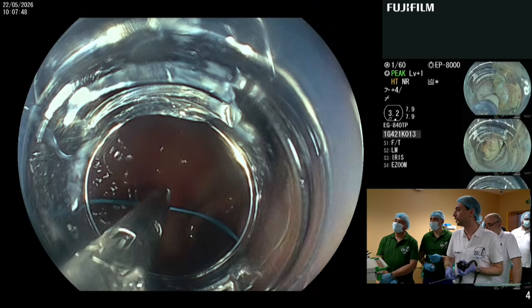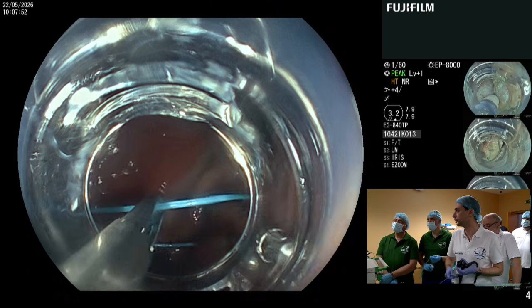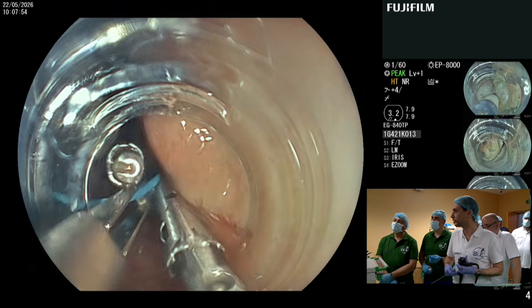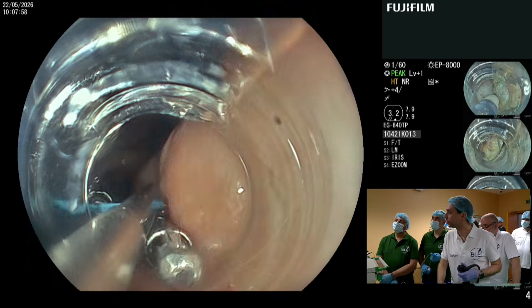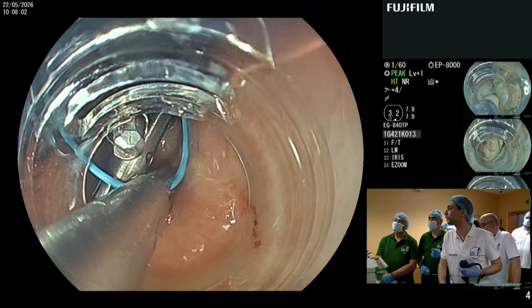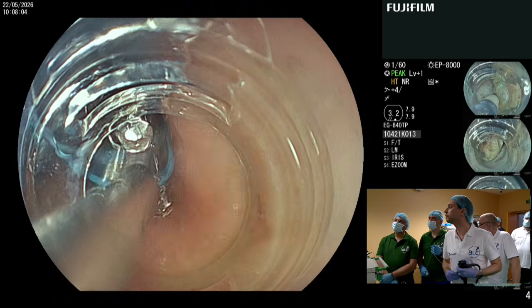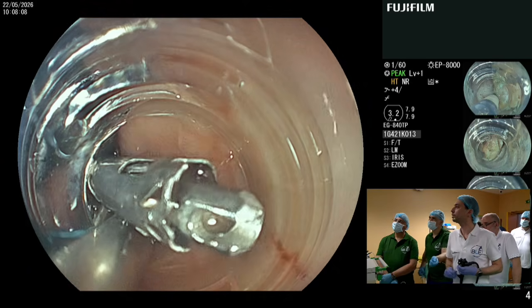Okay. Use the clip for traction. Yes, close. All right. We'll place this. Open. Close. Fire. All right. Next.